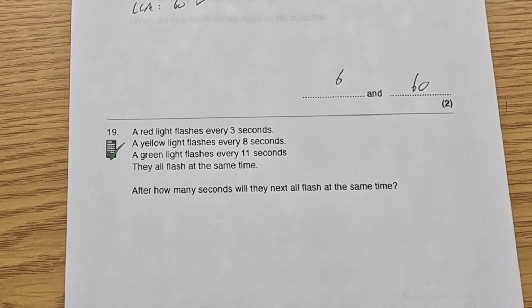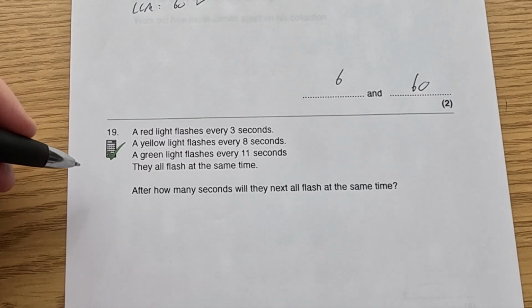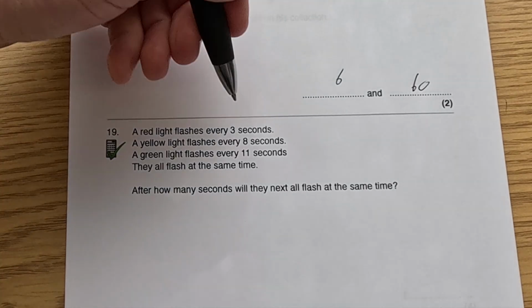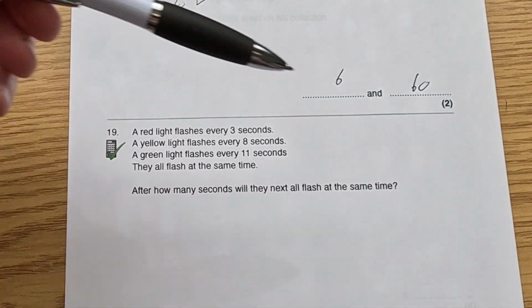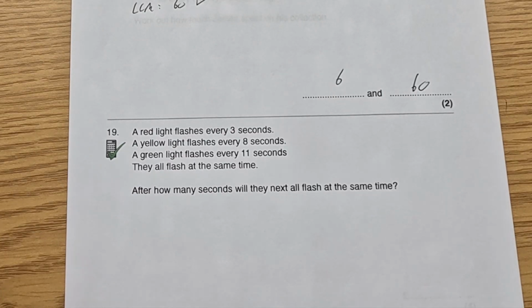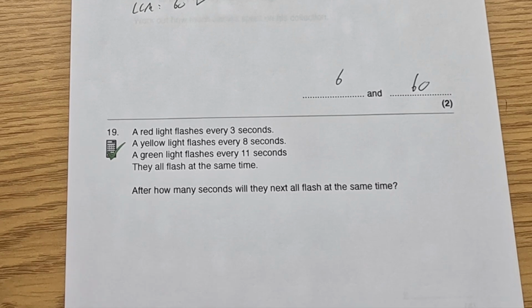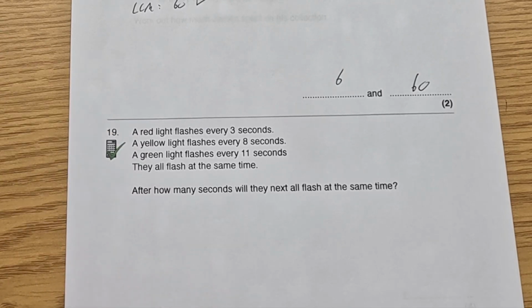And they all flash at the same time. After how many seconds will they all flash again at the same time? And this is a calculator question which is quite handy for this one. So in this question, you could write down the multiples of 3 and do 3, 6, 9, 12, and so on, the multiples of 8, the multiples of 11, and find the first number that appears in all of those lists, and that's totally fine. Or another approach is, if you've looked at product of primes and how to use Venn diagrams to find the lowest common multiple, that can be quite useful, particularly for this question here. It's quite a nice way to look at it.